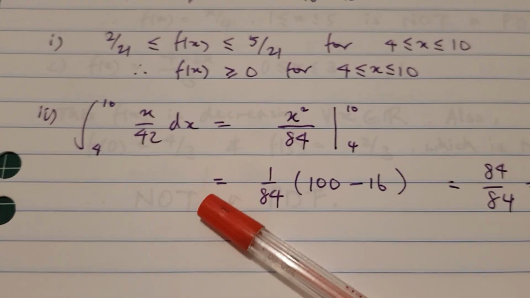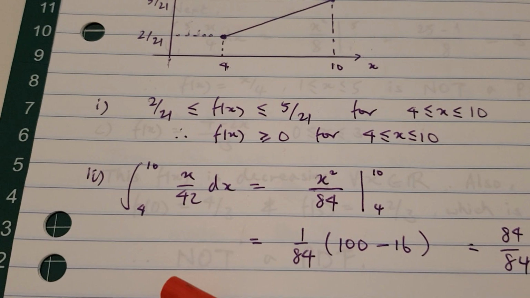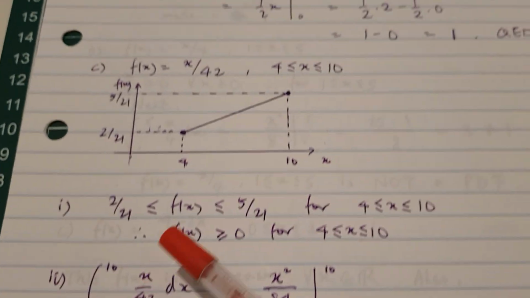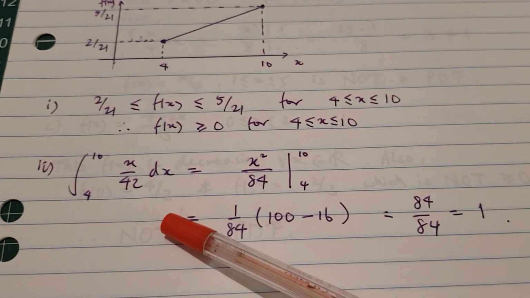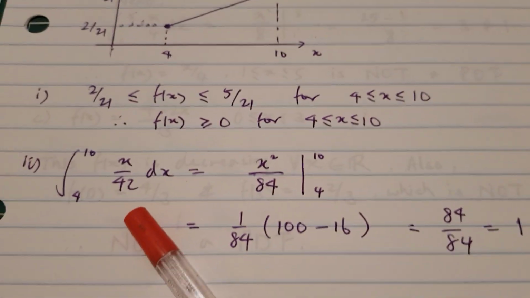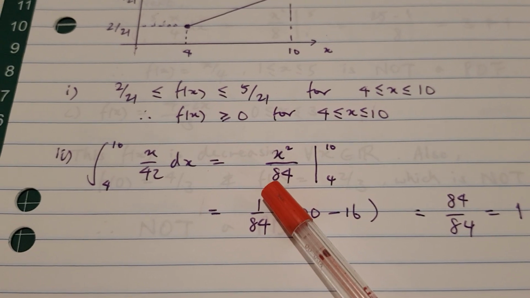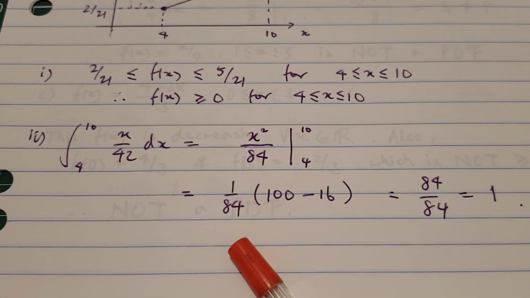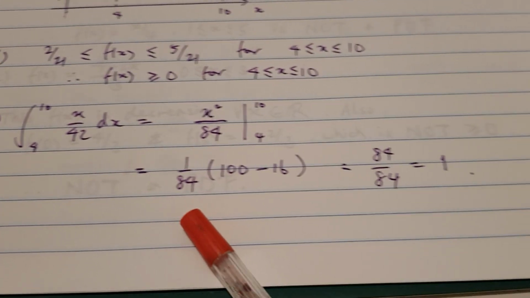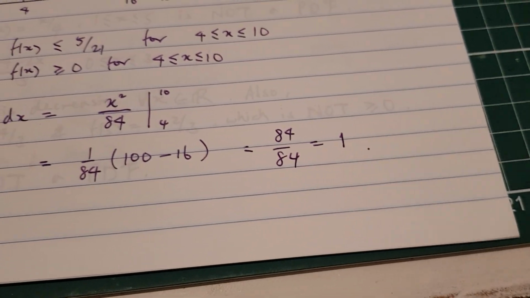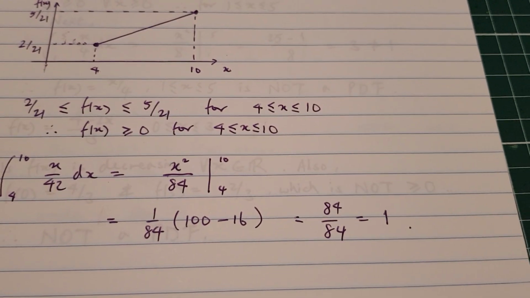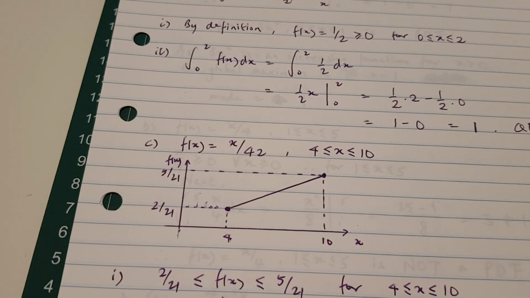The second one, as usual, show that the definite integral from 4 to 10 is giving you 1. Again, perform your usual integration technique. So then that's giving you that, so 84 over 84 will give you 1. So therefore, this is also a probability density function. All right, moving on to the next part, which is Question 2.